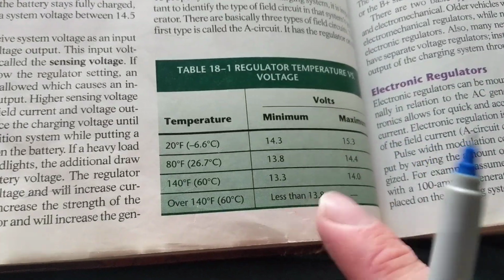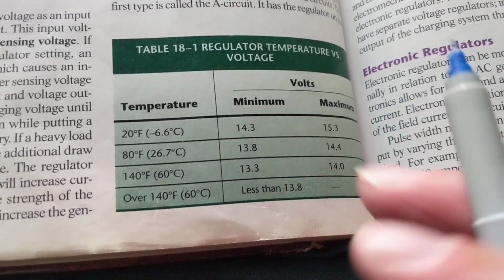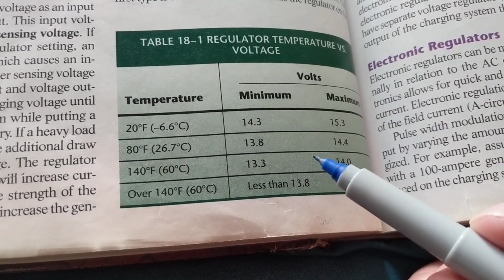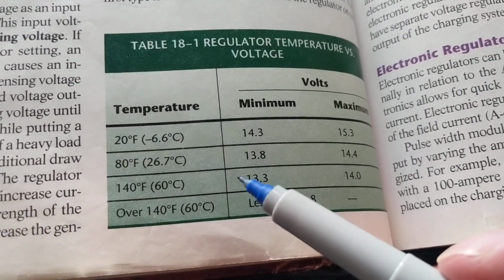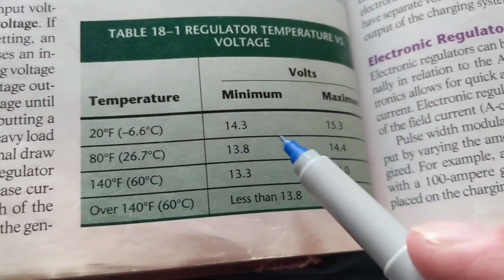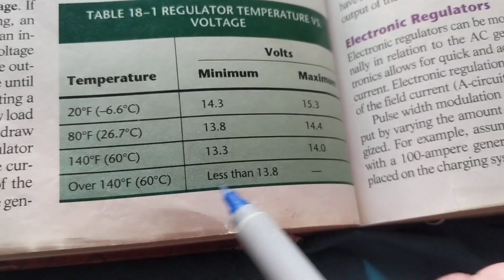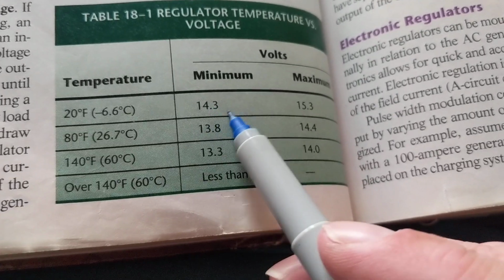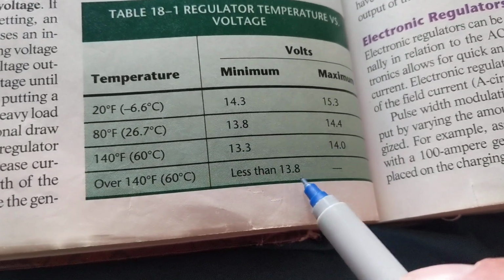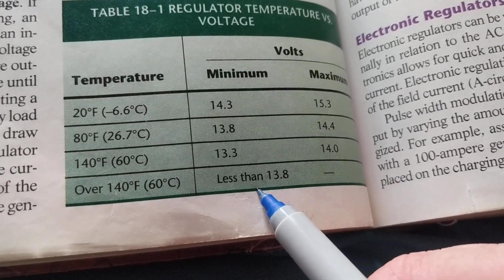Now, temperature plays a role with the output of the alternator. So, looking at this graph, okay, what do you see over here? At 20 degrees Fahrenheit, look at the minimum and maximum. Go to 140 or over 140. What do you see? You went from 14.3 to 15.3 to less than 13.8. So what do you see? The hotter it gets, the less the output.